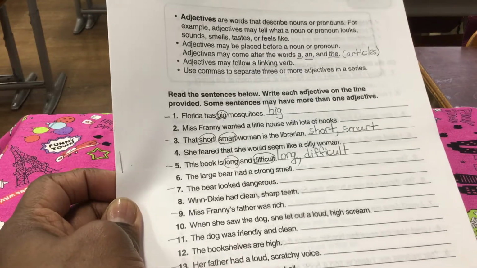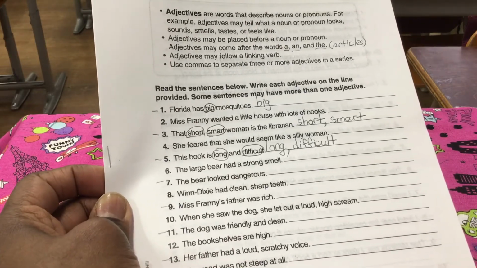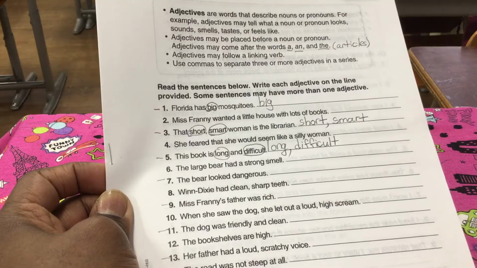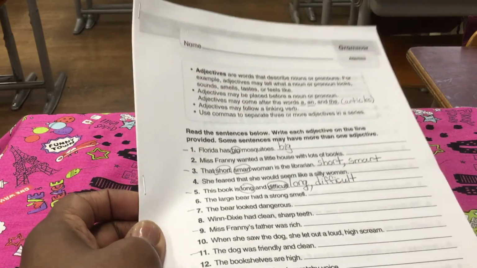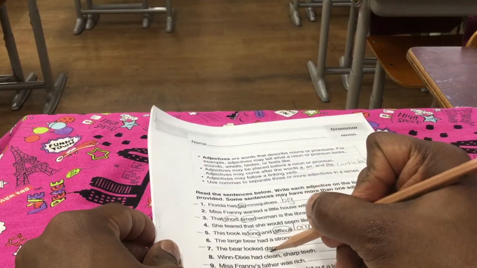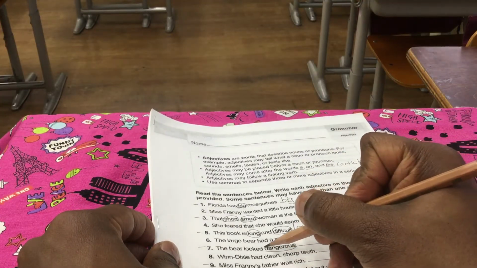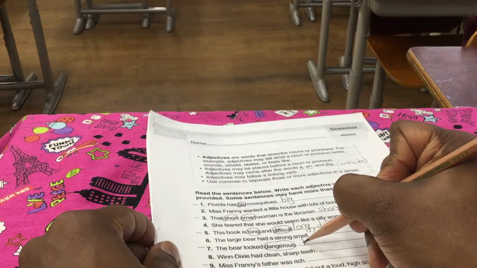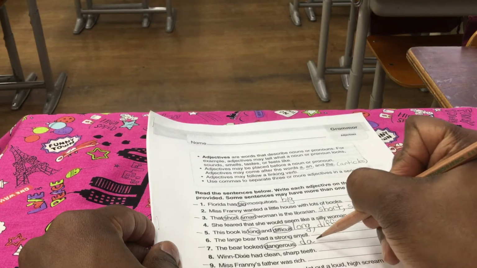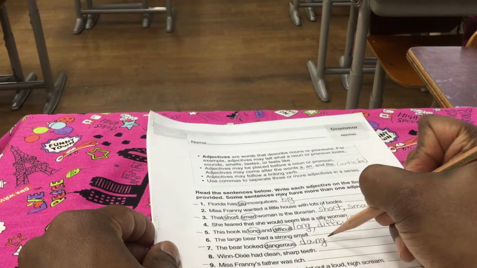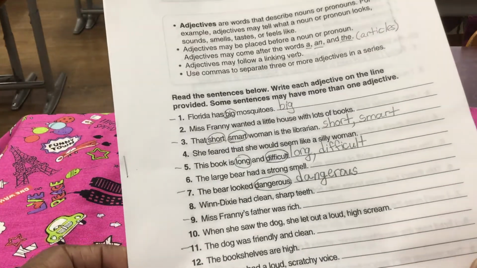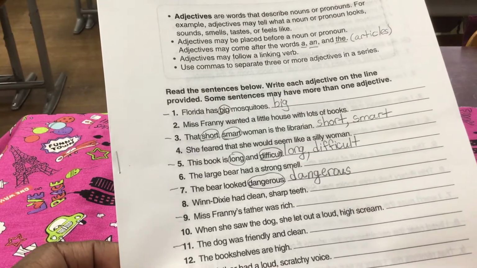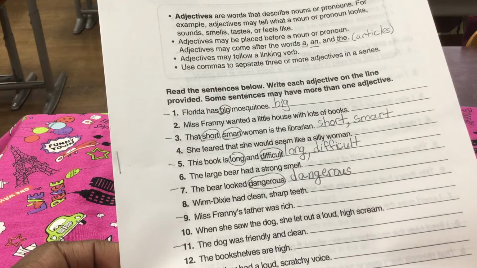Let's go to number 7. The bear looked dangerous. Dangerous is my adjective. Let's circle it and write it on the line. D-A-N-G-E-R-O-U-S. Number 9. Miss Franny's father was rich.